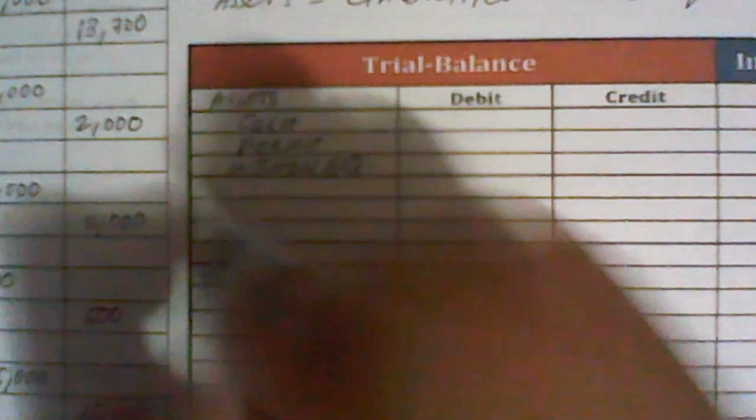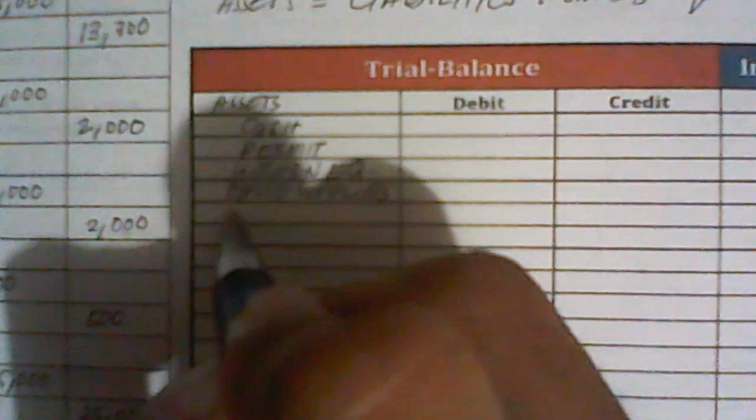Cash, permit, kitchen equipment, the office supplies, office equipment.